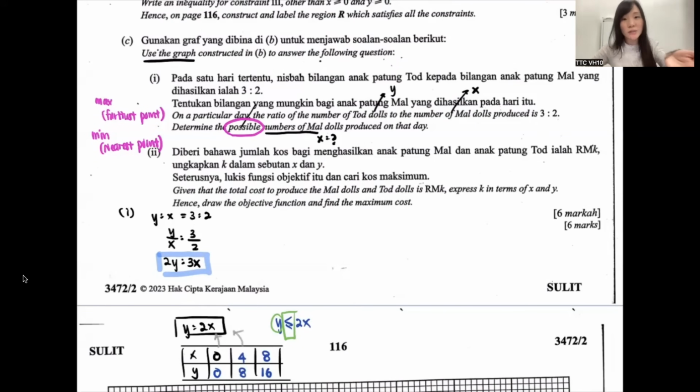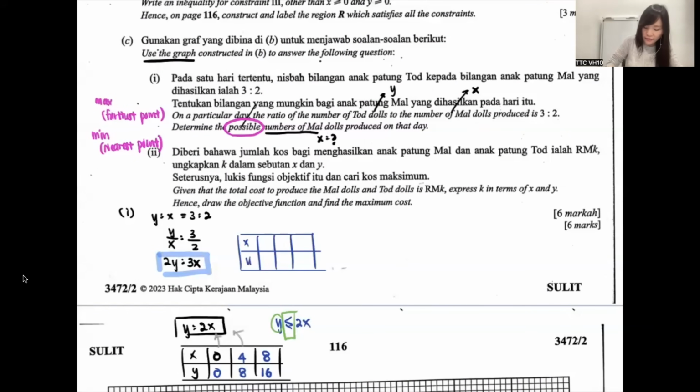This is the only information they give you. Normally if they just say x equals 3, you just draw a vertical line. Very easy. If they say y equals 3, you draw a horizontal line. But if the equation has both x and y, it's the same as what we did just now. You need a table to find some values. You can find as many points as you like. Let's say I find 3 points.